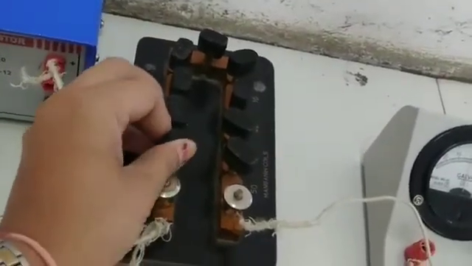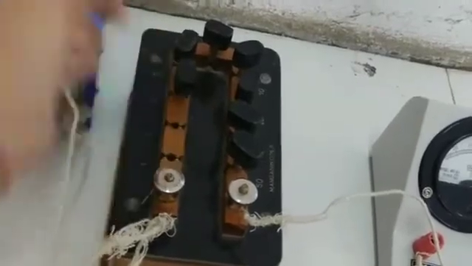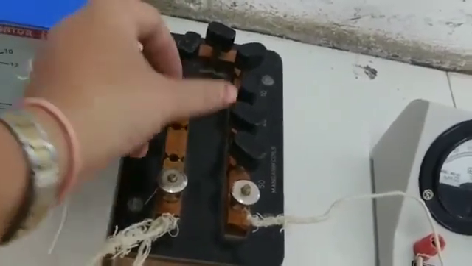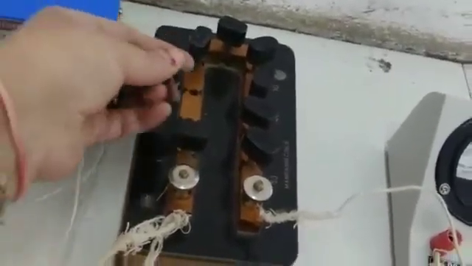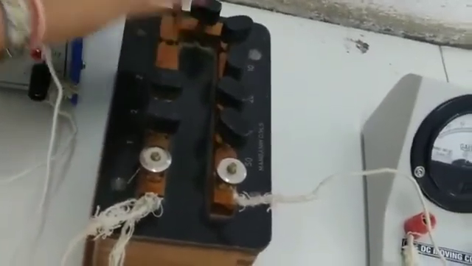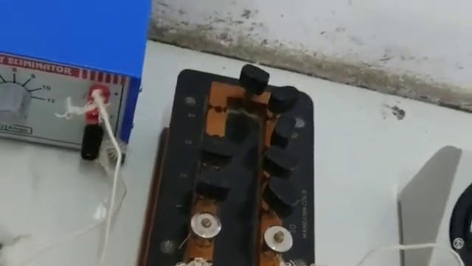Let's say I take out a 7 ohm resistance. So this is 5, and 1, 2 I have taken out. So this is a total of 7 ohm resistance.